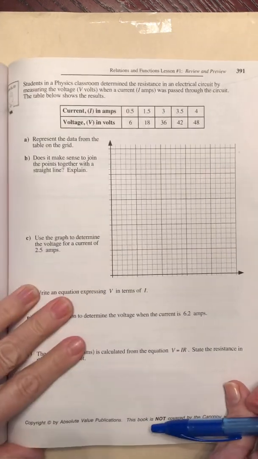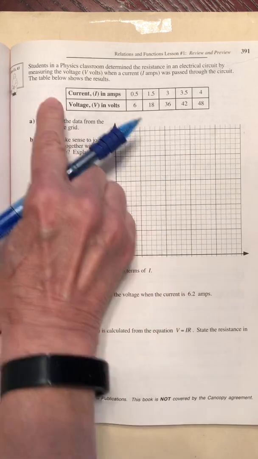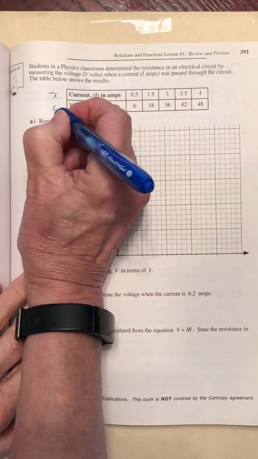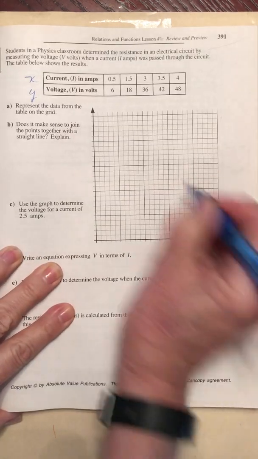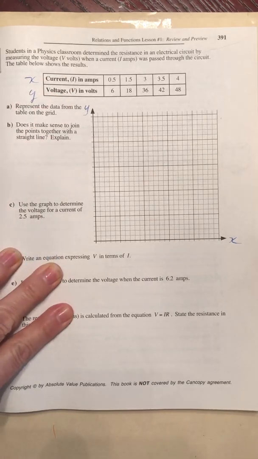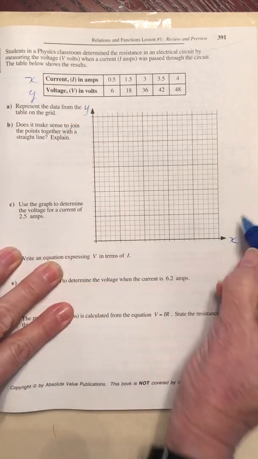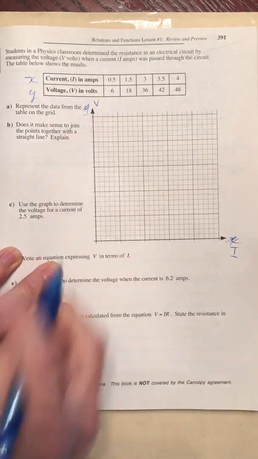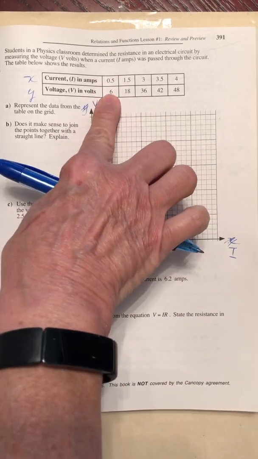Then over here, you did some plotting. This is like an x value because it's the top line, and this is a y value. We would typically have an x here and a y here, but they're wanting us to use different letters. That's okay. Instead of x, down here I could have capital I. Instead of y, I could have v. So these are more points.